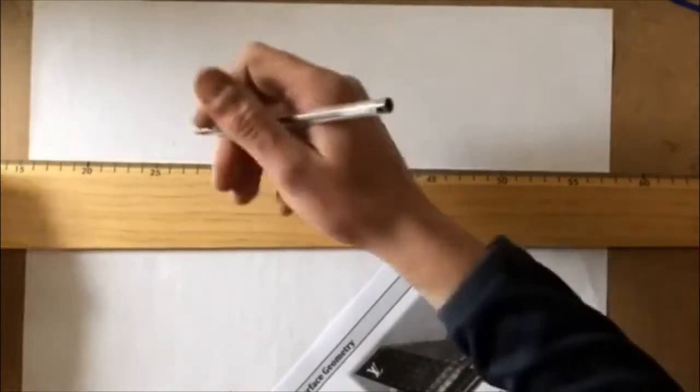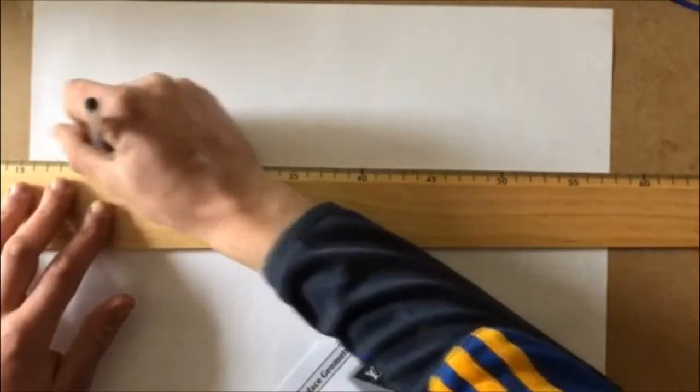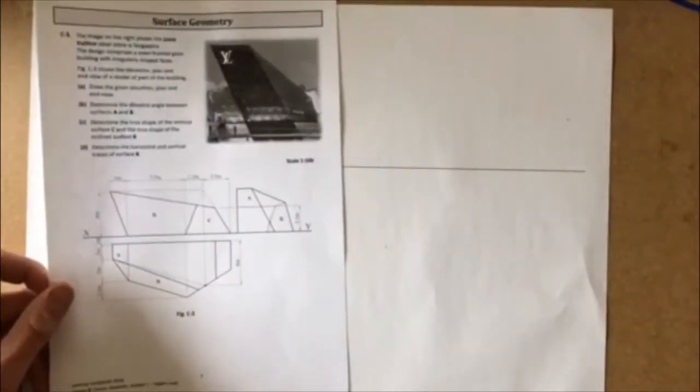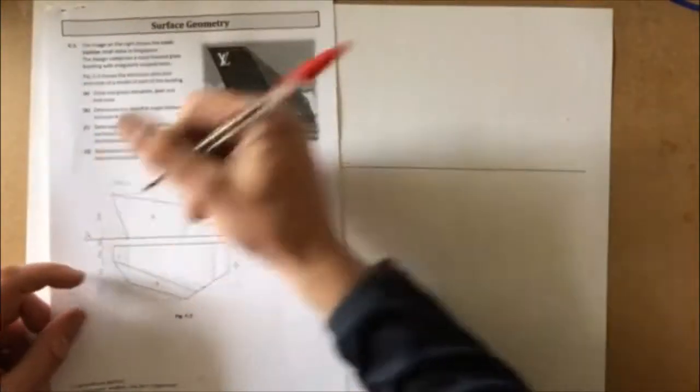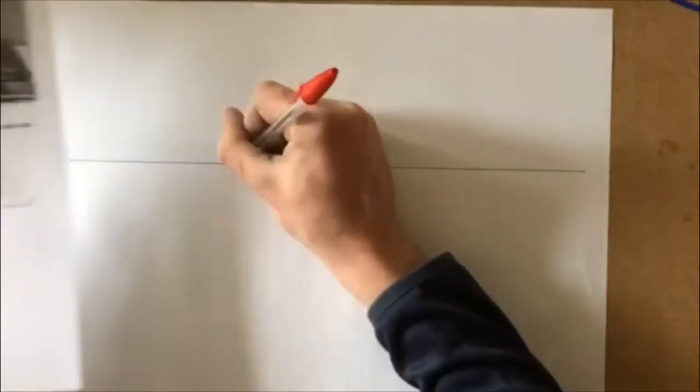Okay. So I'm going to start by setting up my XY line. And I'm going to try and keep this roughly in the middle of the page. So I'm going to start this bottom corner here, about here.